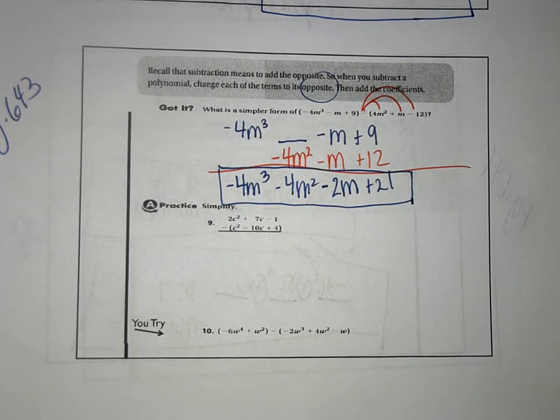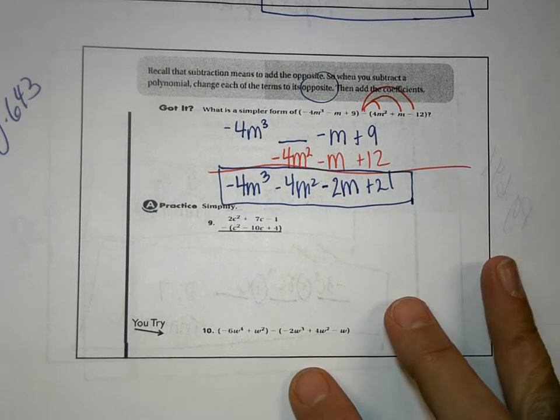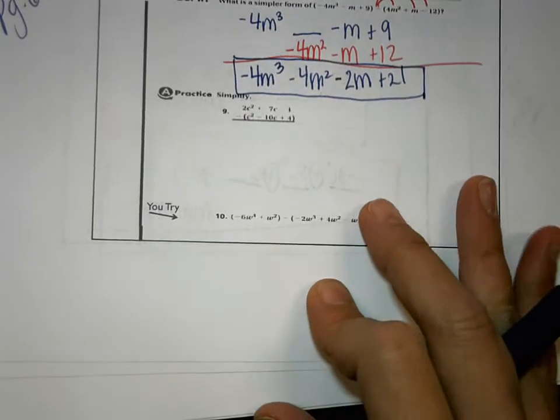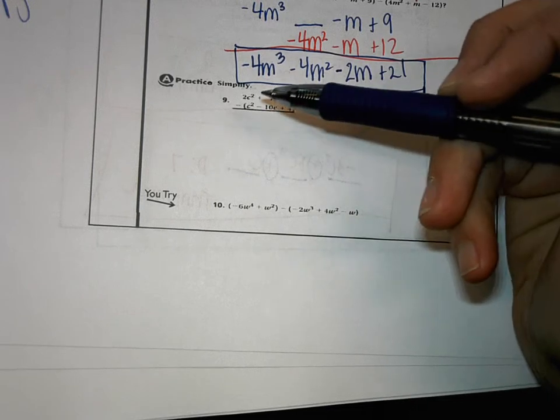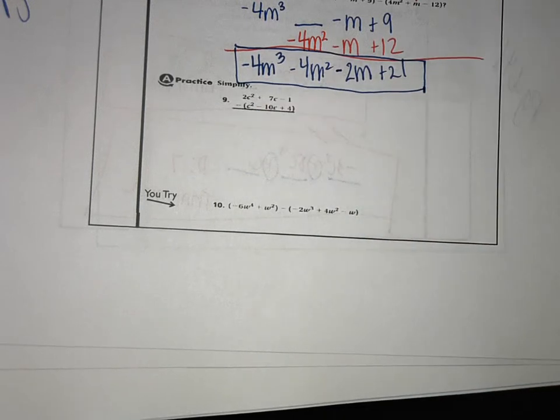Okay, so on number 9, do you see how they're already lined up for you? This is where some students make a mistake. How do you think some students make a mistake on this one? They do not distribute the negative. And so if you want to rewrite it, you can.